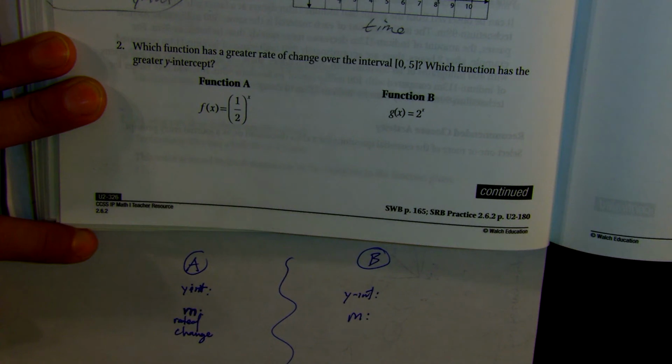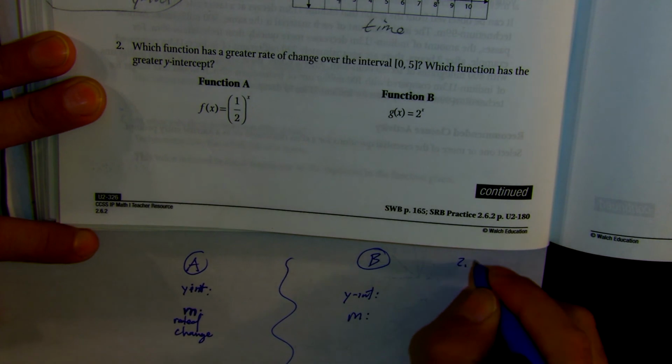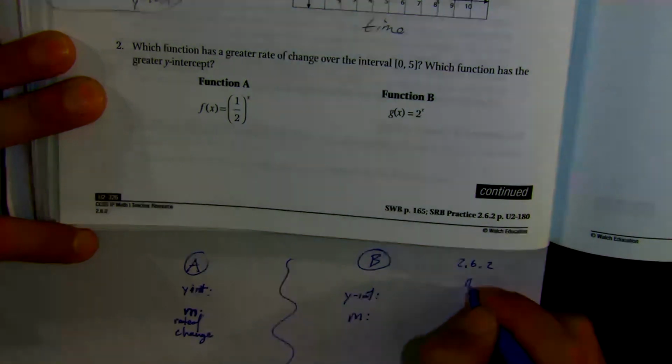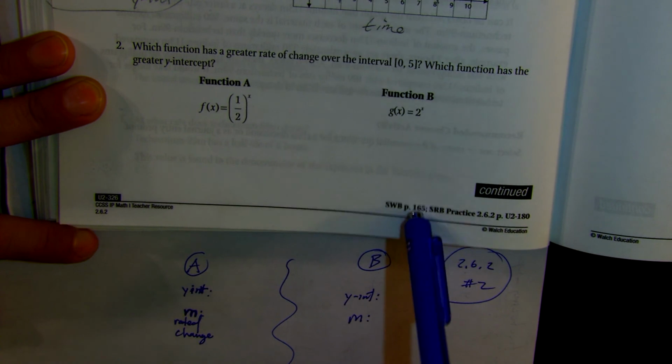Okay, guys, here we go. We're looking at number 2. This is in 2.6.2, number 2. A lot of 2's in there. All right. So this is in the workbook. I actually have the pages here if you need to find it. I think this might be right for your version.